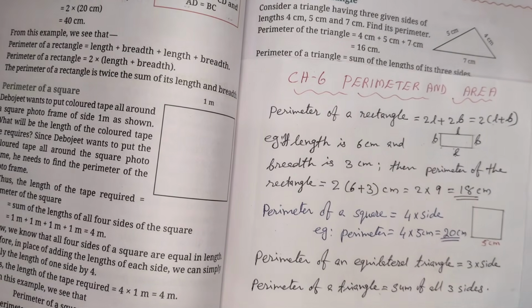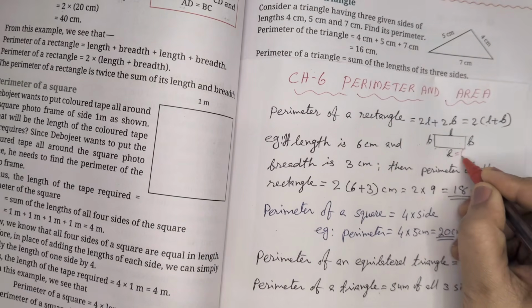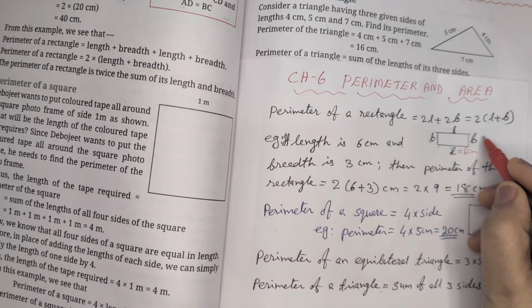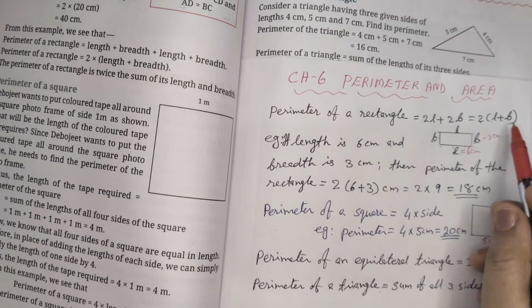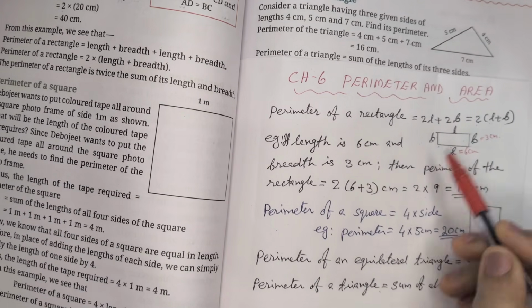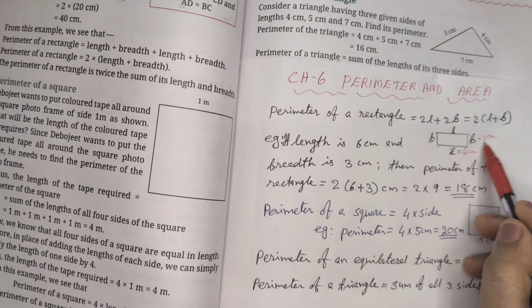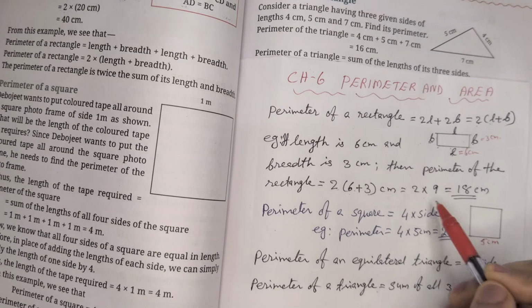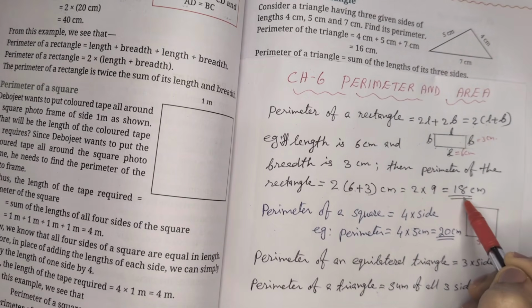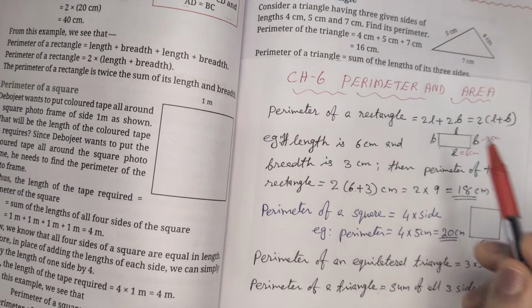So if we take, for example, length as 6 centimeter and breadth as 3 centimeter, then apply in this formula. In place of length we can write 6, in place of breadth we can write 3. So 6 plus 3, 9. 2 into 9, 18 centimeter is the perimeter of that rectangle.